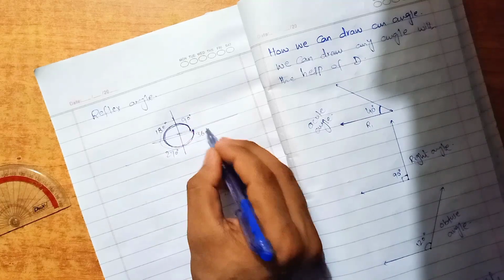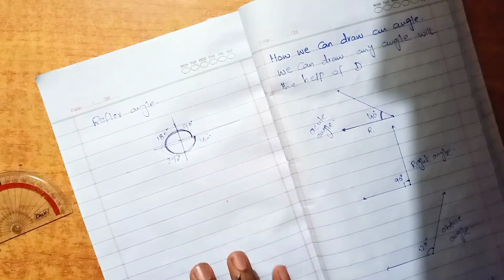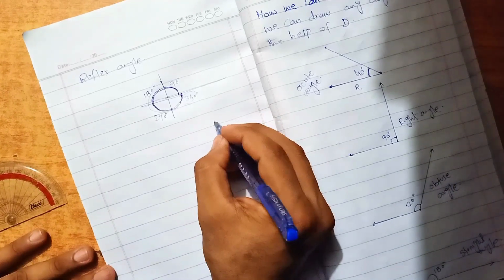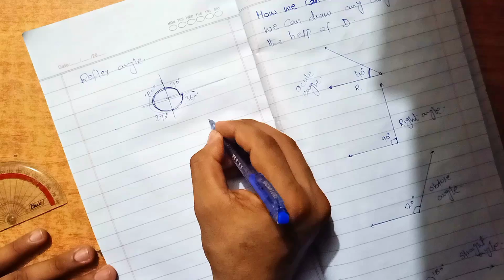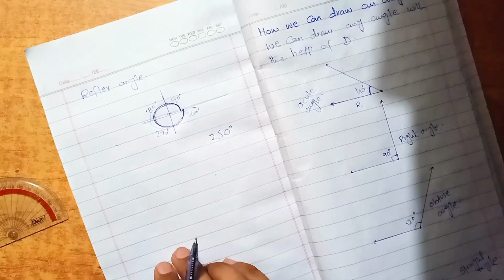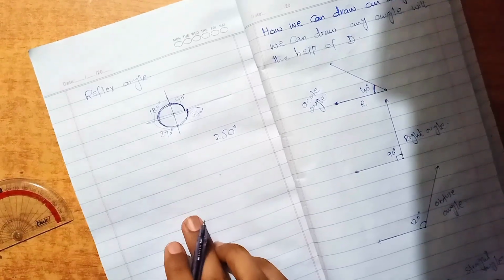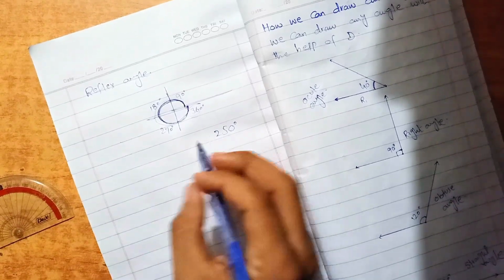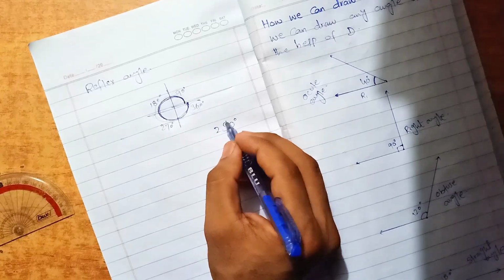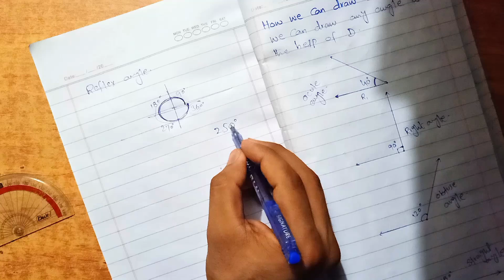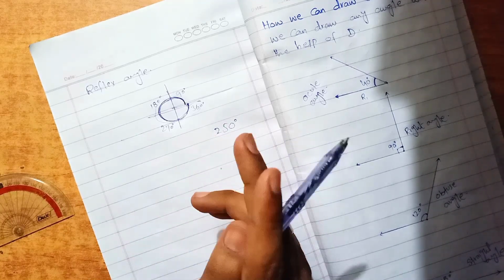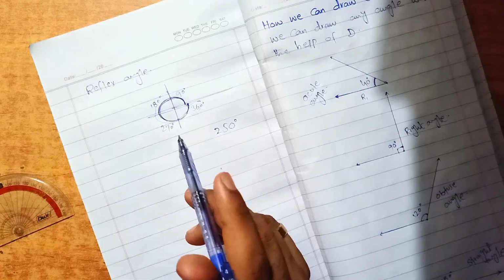So if we want to create an angle of 250 degrees, what do we have to do? As we know, 250 is greater than 180 degrees, but let me use very simple words here. Look at this one.